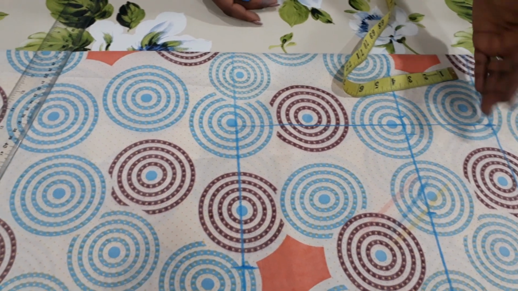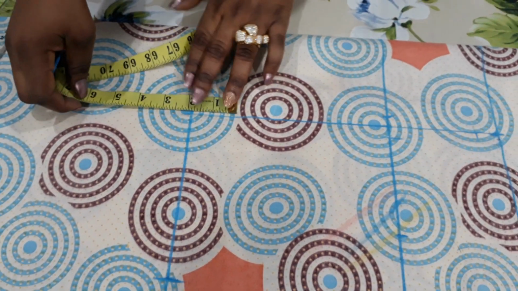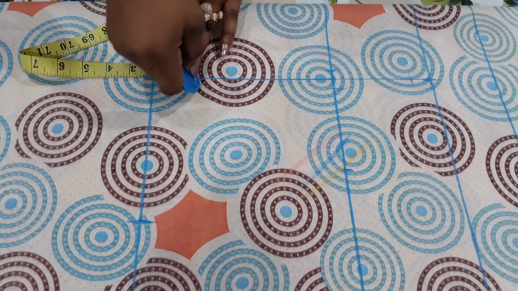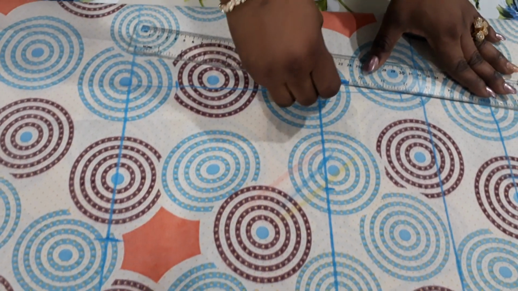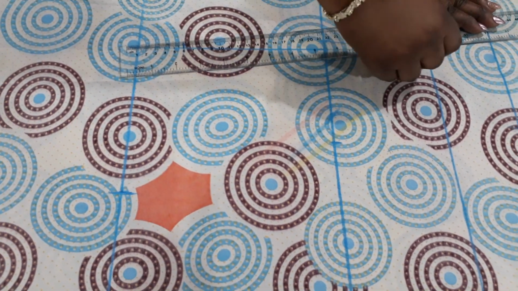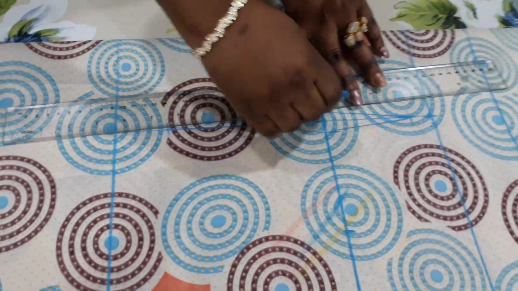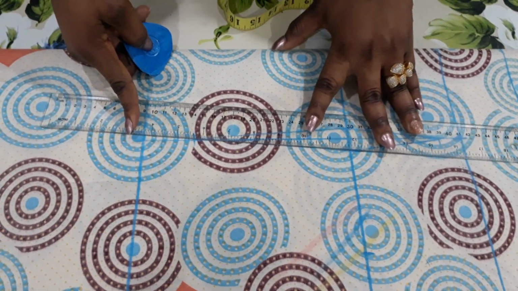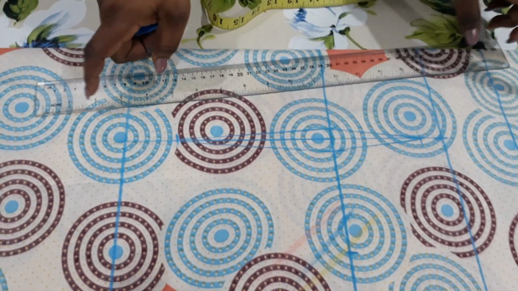So you know from the bust point you come down by 1 inch, and from your hip you come up by 2 inches, which is here. Then I will connect with my ruler. So this is what we will be sewing in to give our dress the fitted shape. So this is what we will be sewing in to give the waist that shape.